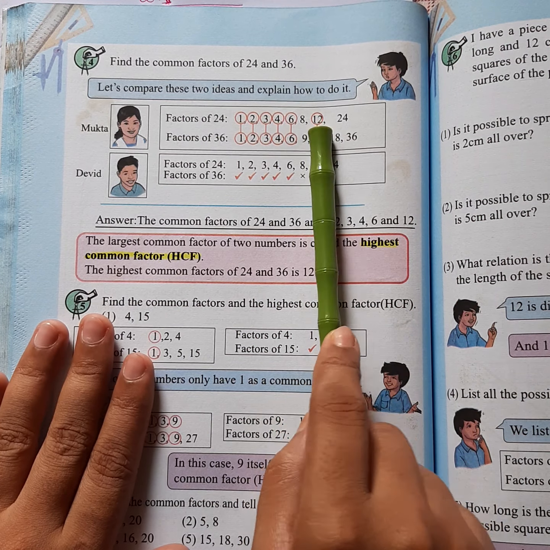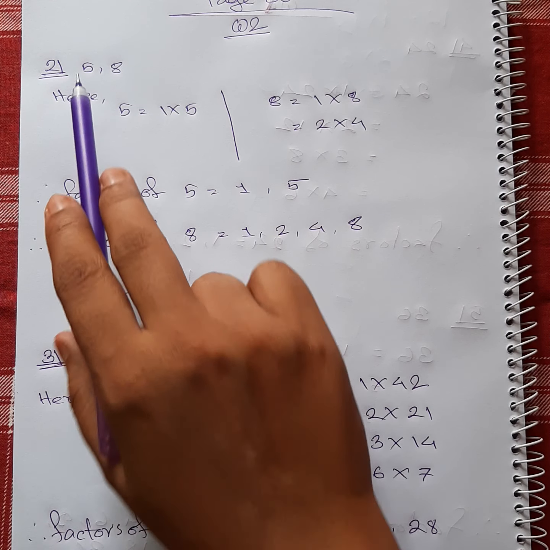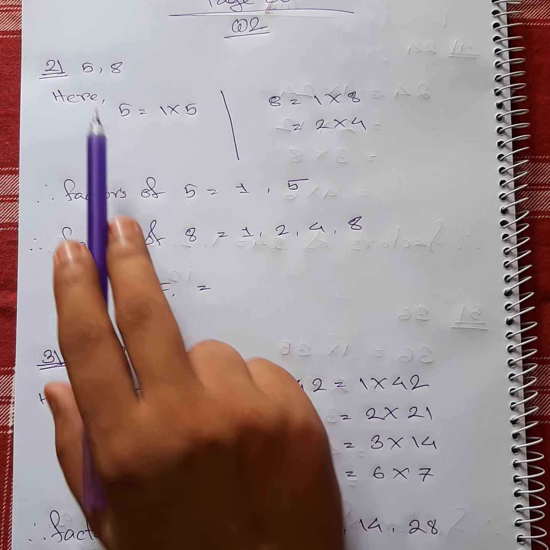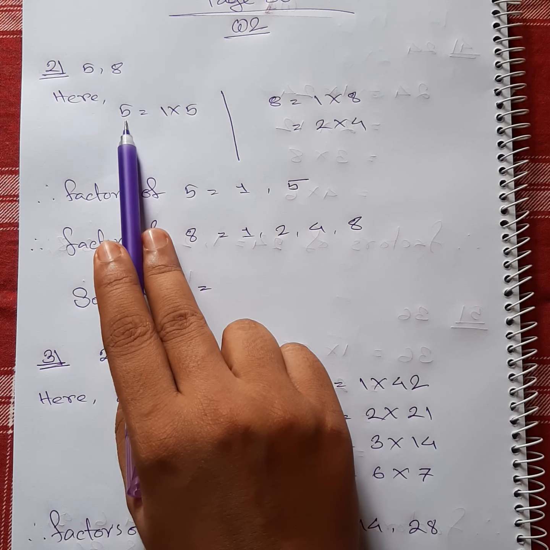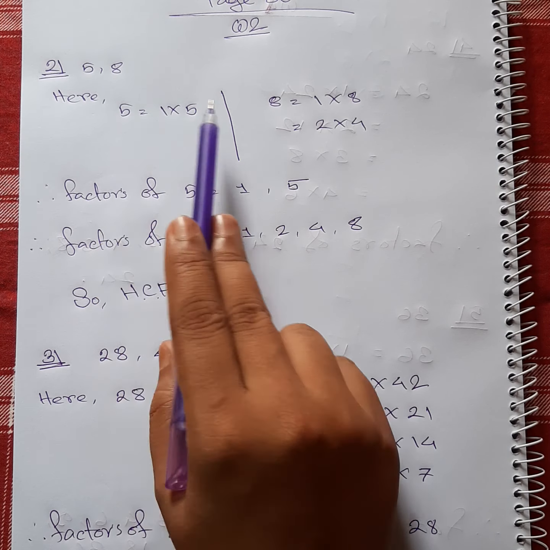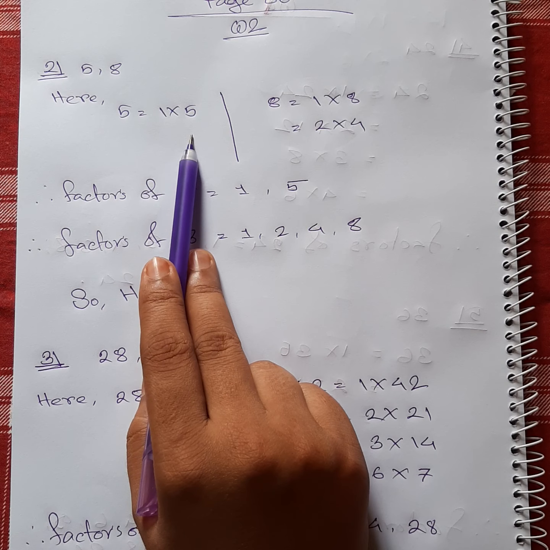So let's start white 2. You have seen that I have done 2 and 3 over here, and for 5 and 8 you can see I have found the factors of 5 over here and factors of 8 over here, and you know how to find the factors.